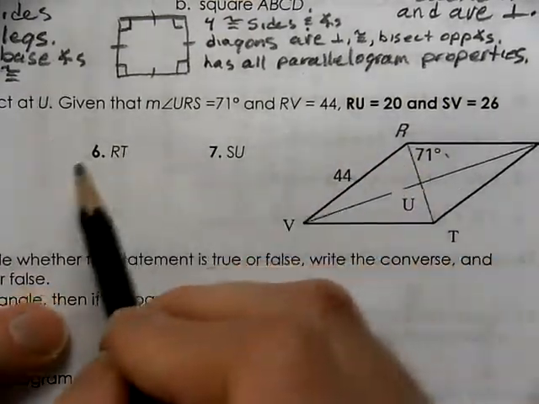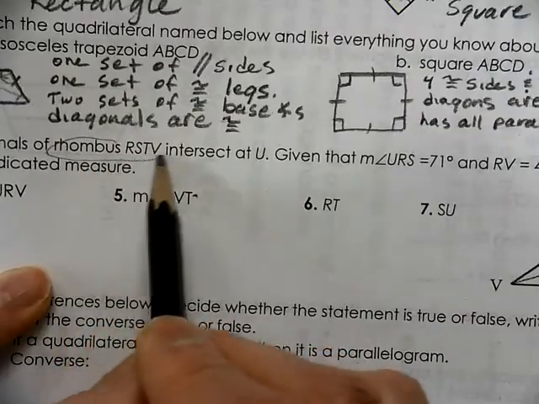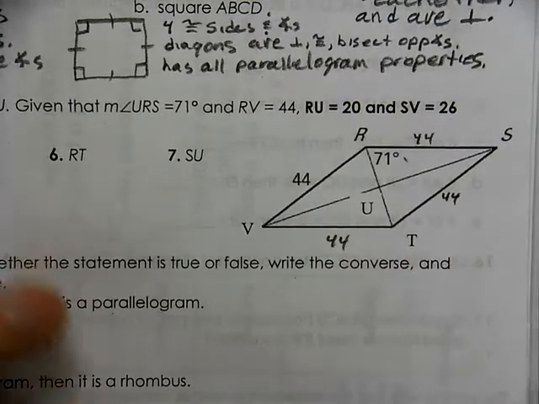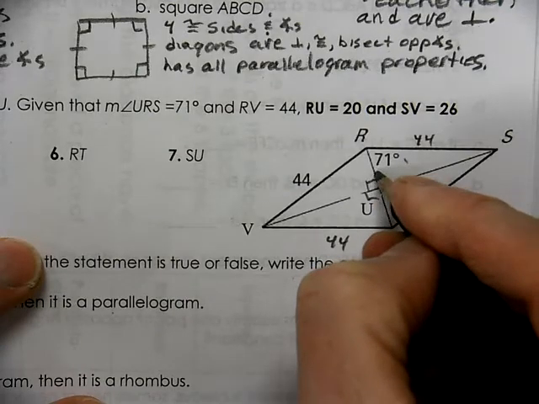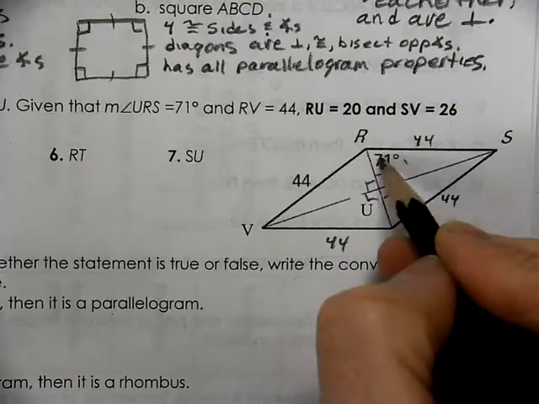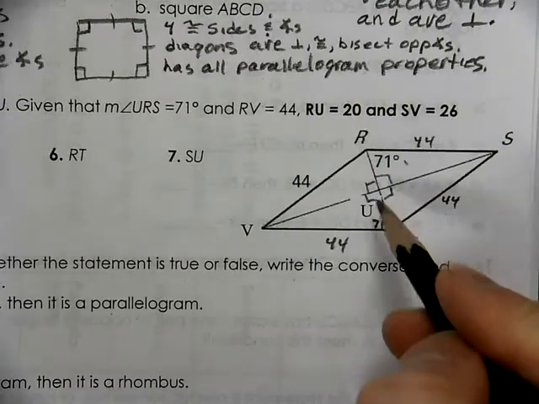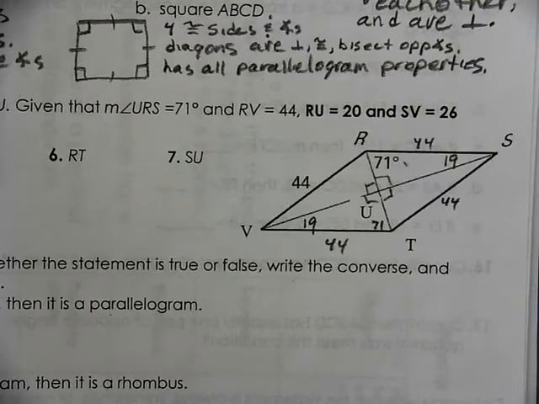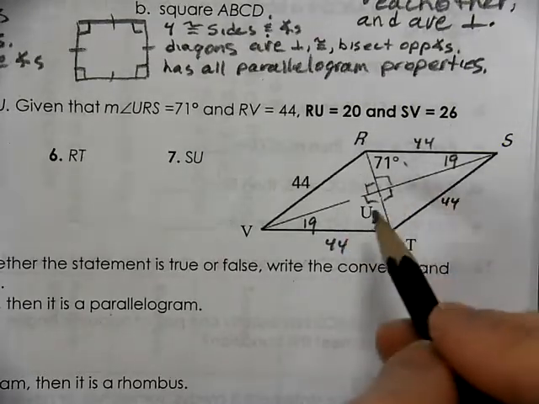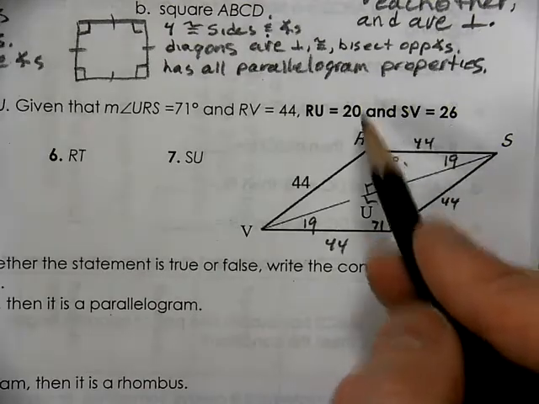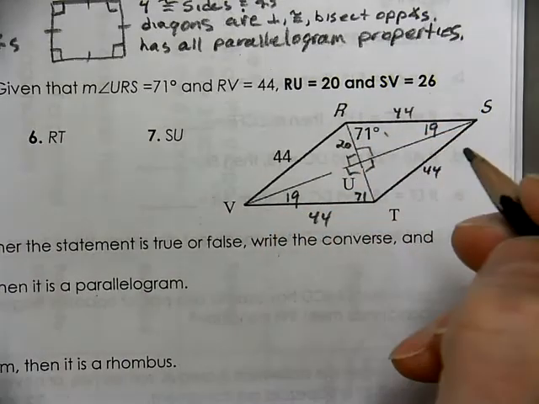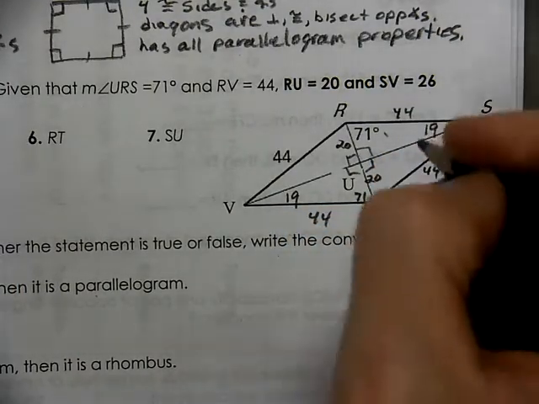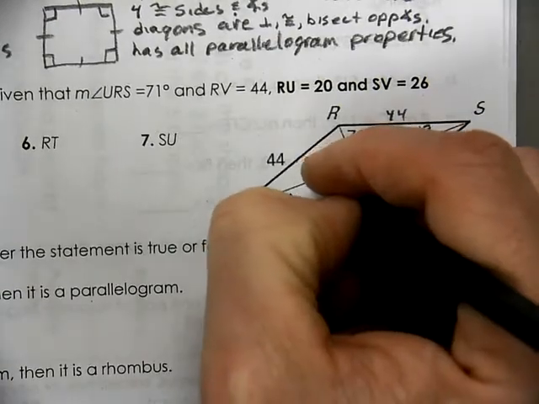So we look here, and we know that this shape is a rhombus. So if it's a rhombus, then 44 is all the sides. If it's a rhombus, then we know we have 90-degree angles. If this is 71, that makes that 71. If that's 90 and this is 71, that makes that 19 and that 19. We don't have any diagonal information, so we don't have to. Oh, RU, sorry. RU is 20. So we know that UT is 20. The whole thing, SV, is 26. So we get 13 and 13.